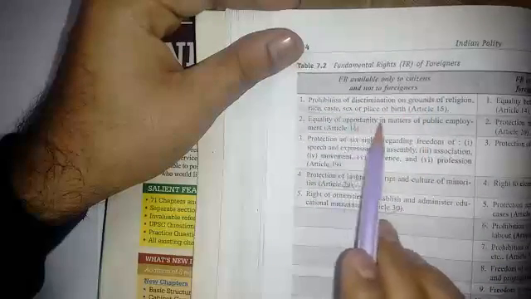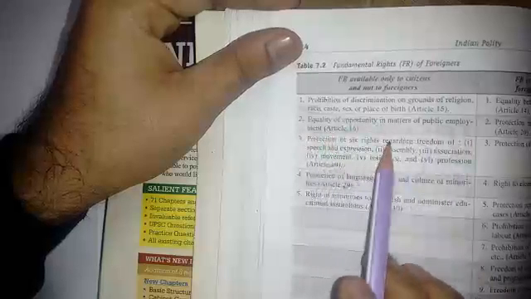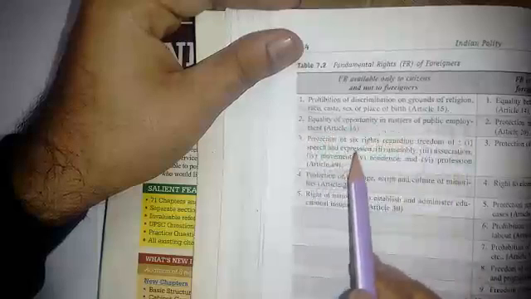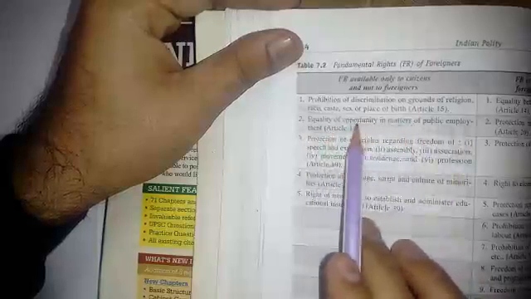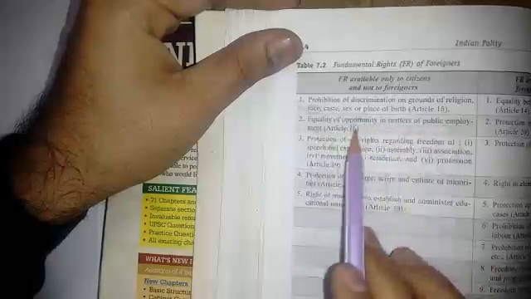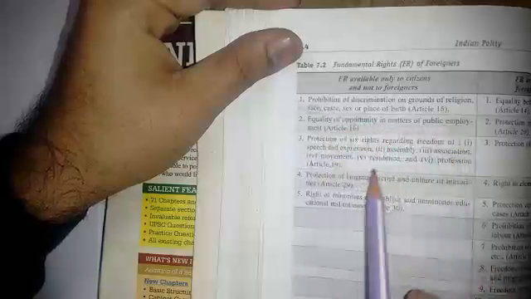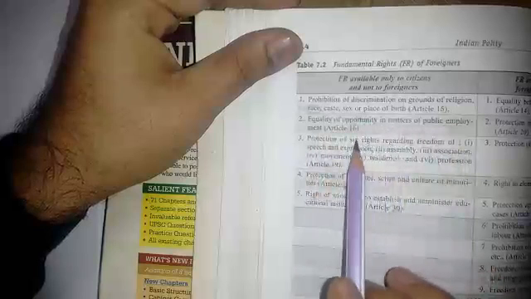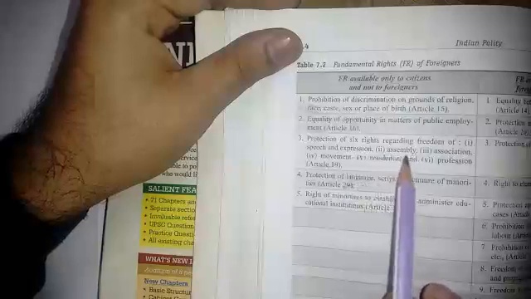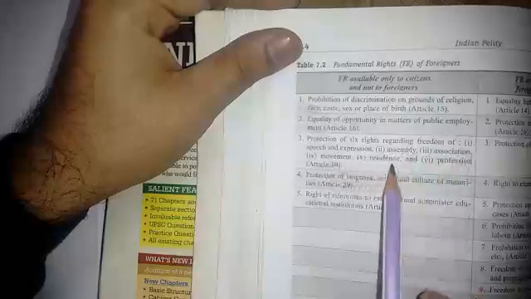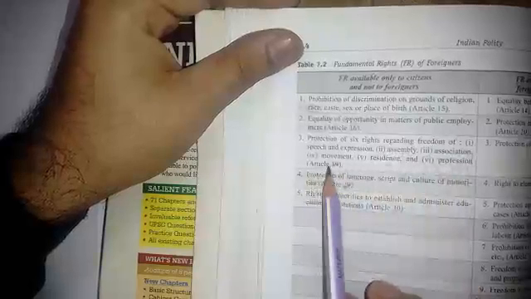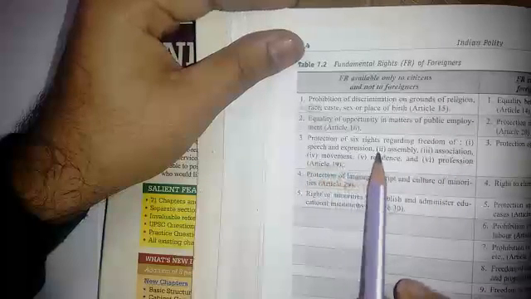Article 16 is equality of opportunity in matters of public employment. Whatever opportunity is open to Indians in job sectors is not open to foreigners, right? So public employment under Article 16 is not available to them. Article 19, with the six rights already explained: freedom of speech and expression, assembly, association, movement, residence and profession.